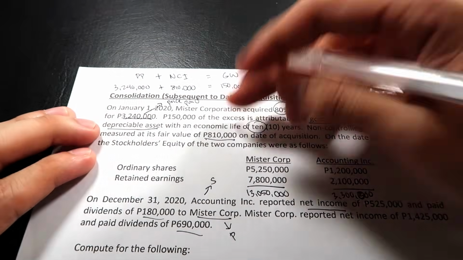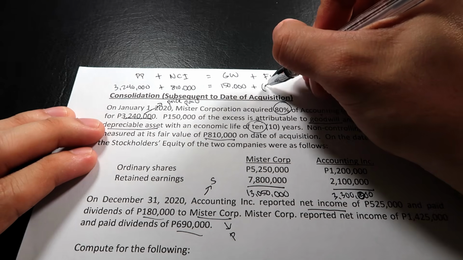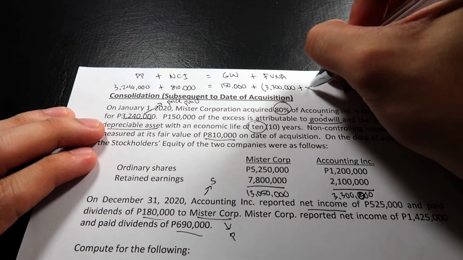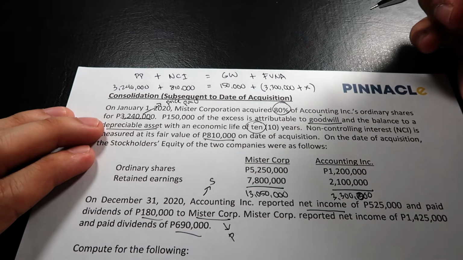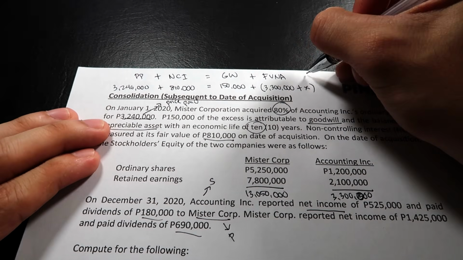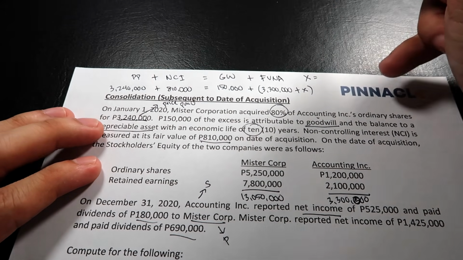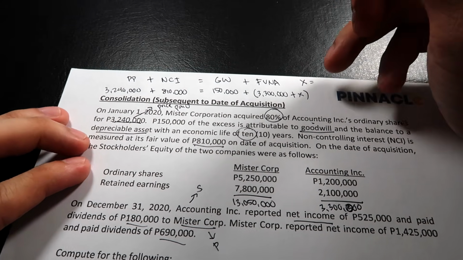Kailangan natin malaman is the excess. Tama ba? Ganito lang gagawin ko dyan. 3.3 million. And then excess, well, yun yung X. Tama? We solve for X. Right? And then we solve for X. X is your excess. Okay? Excess of fair value over book value.